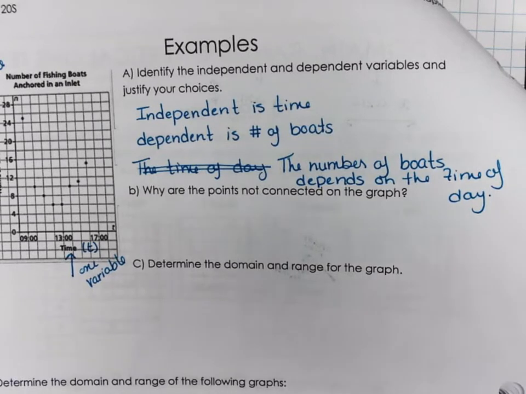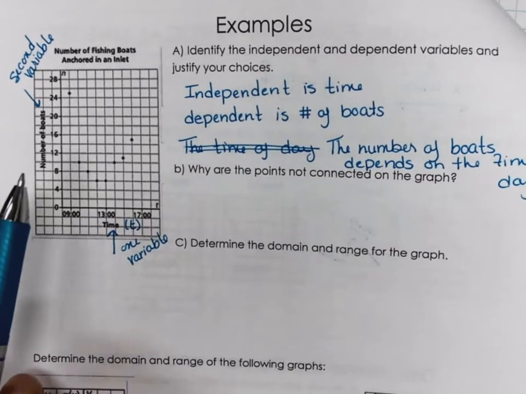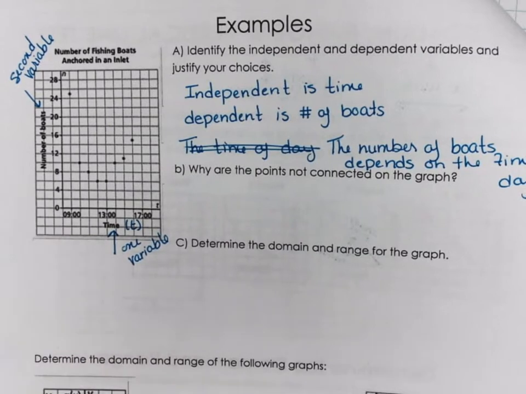Okay, why are the points not connected on the graph? Which variable can only have whole values? Because I can have a half an hour, but can I have a half a boat?